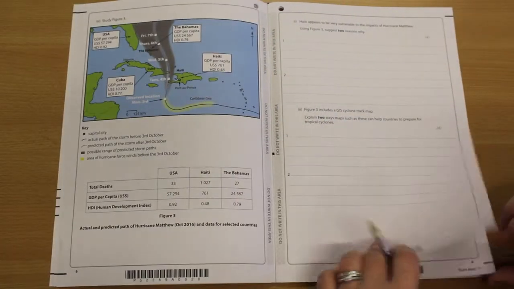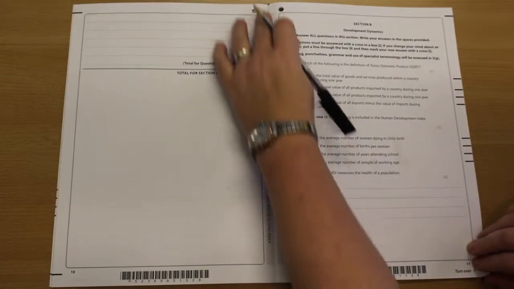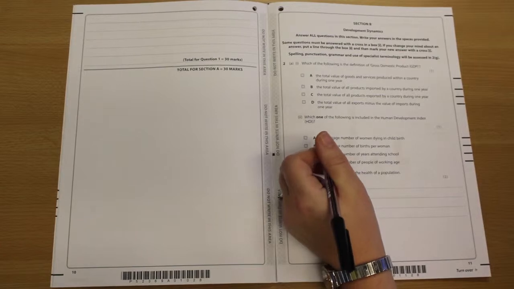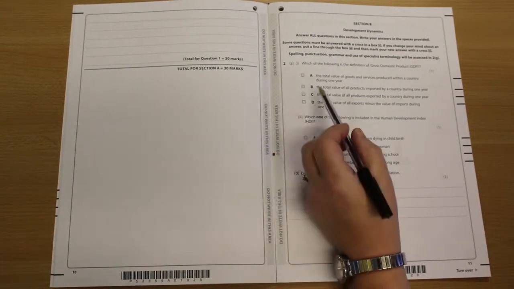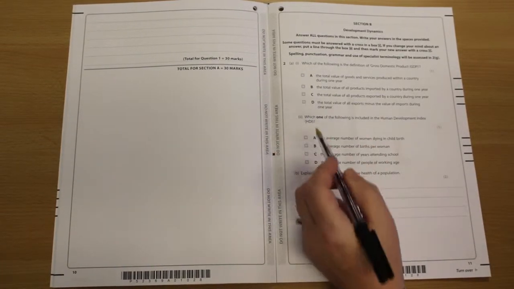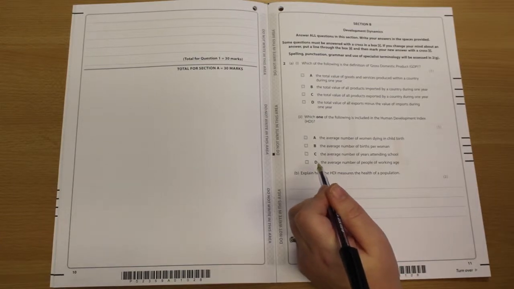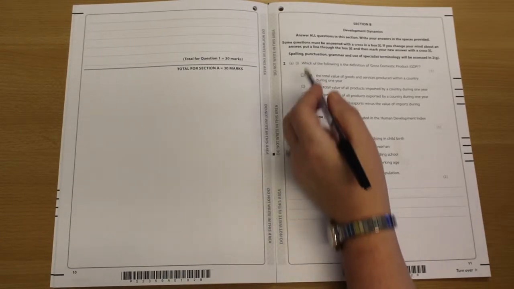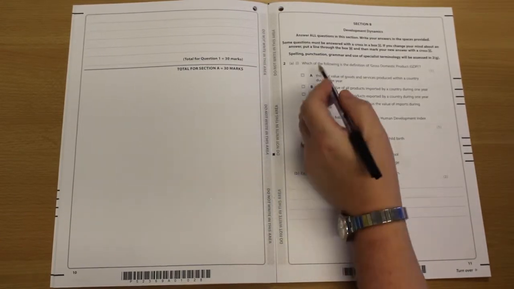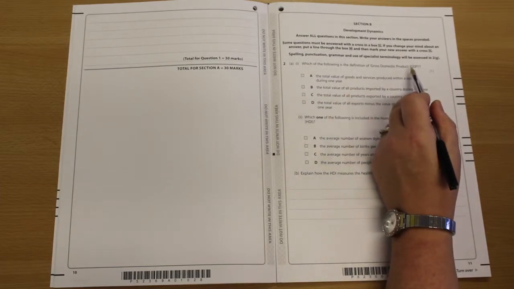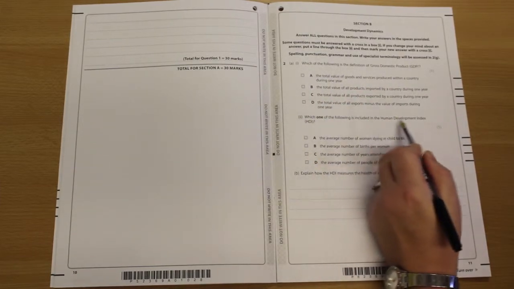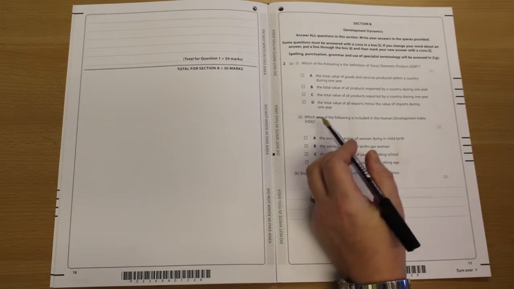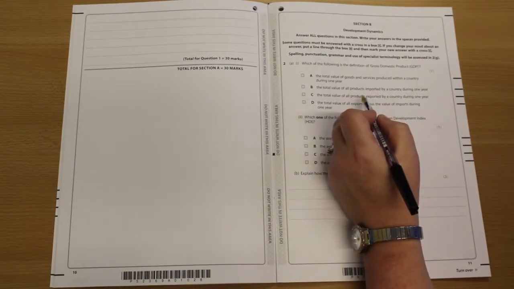Now, moving on, there were some other examples here from a different topic, but it's the same kind of process. They're looking at, really, have you learnt your basics? So here we've got, again, 2 examples. Which of the following is gross domestic product? Which of the following is included in Human Development Index? Work through that strategy, okay?